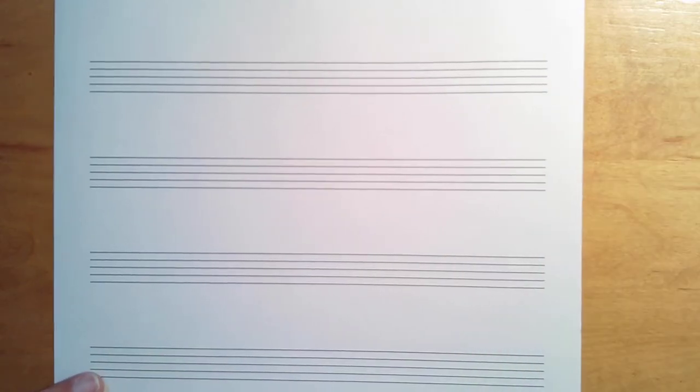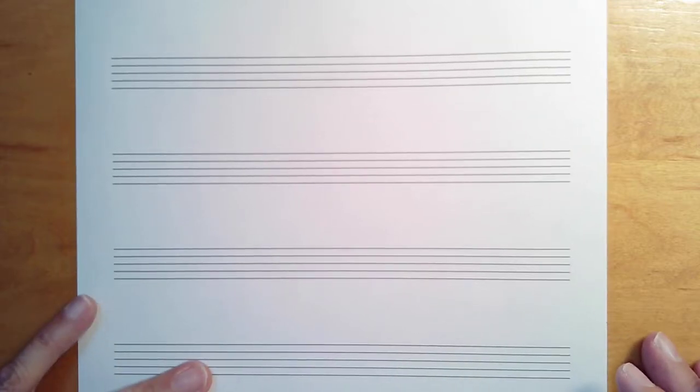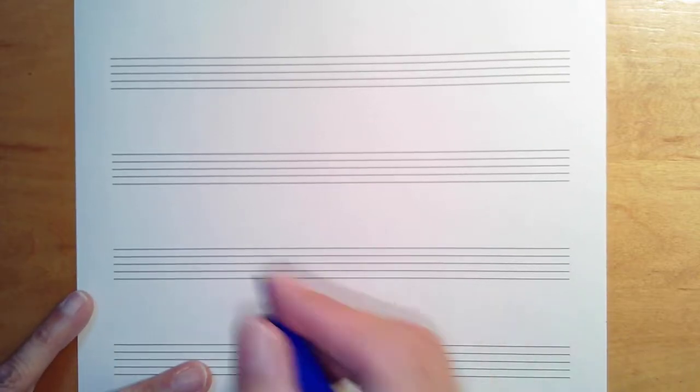Let's now look at minor keys and specifically minor key signatures. We're going to understand minor keys in relation to major keys.